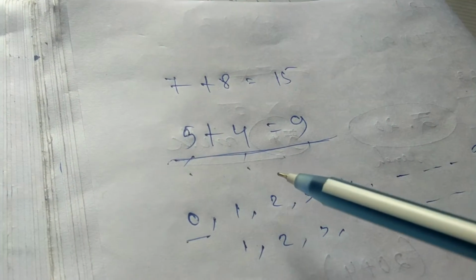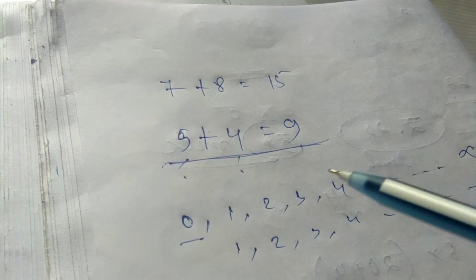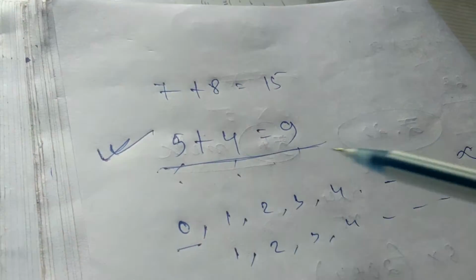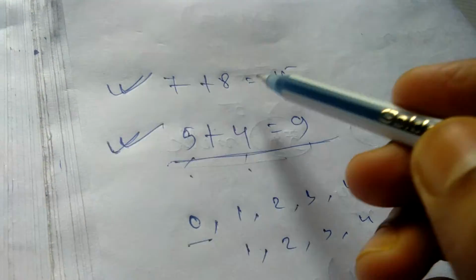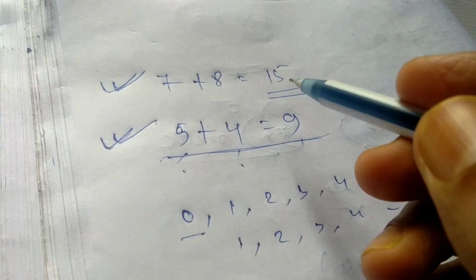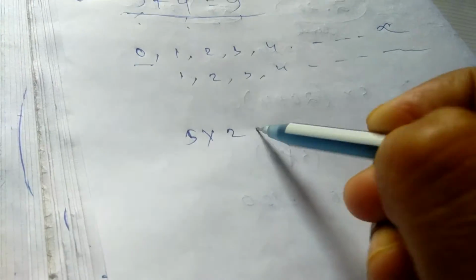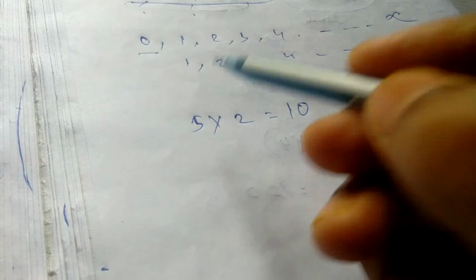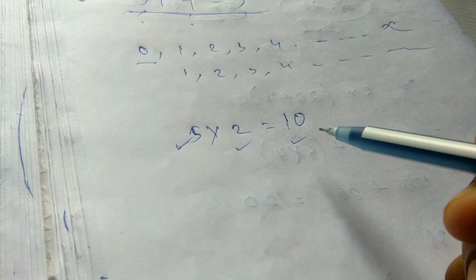Now we are discussing the properties of whole numbers, and under that, the first property is the closure property. I have discussed already that whole numbers are closed under addition and multiplication. If we add a whole number to another whole number, the result will always be a whole number. The same thing holds for multiplication, like 5 into 2, that is 10. 5 is a whole number, 2 is a whole number, and 10 is also a whole number.